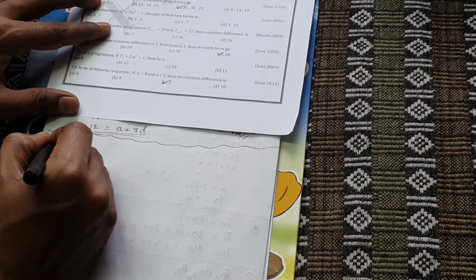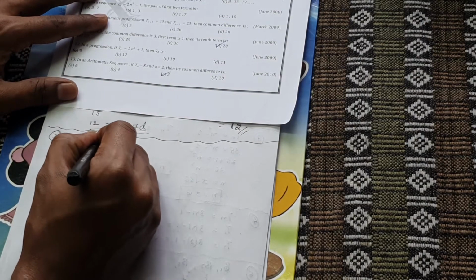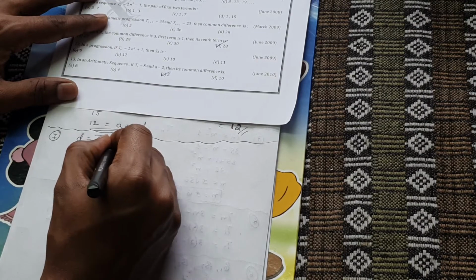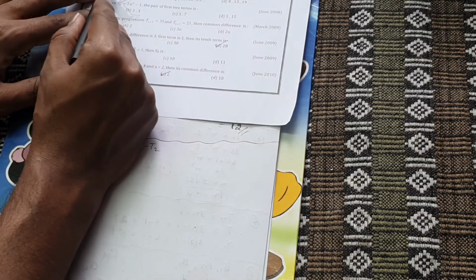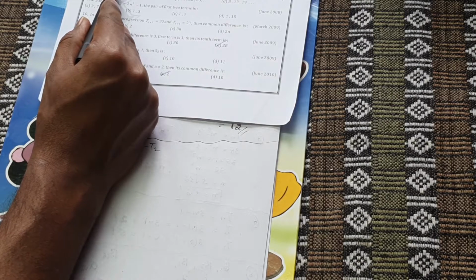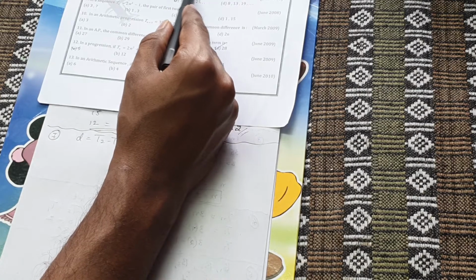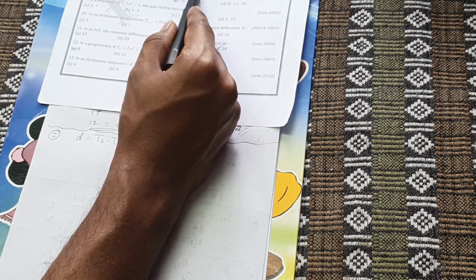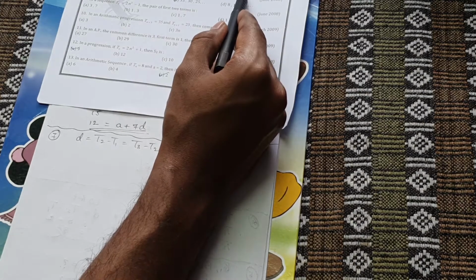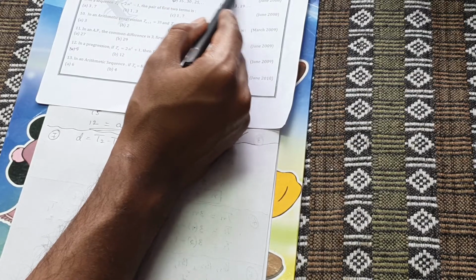Now the 7th question goes like this. We know always d is nothing but T2 minus T1, that is same as T3 minus T2. But I want to find out which are the 2 consecutive terms. Is it Tn minus 5, Tn minus 4, or Tn minus 5, Tn minus 6, or n minus 5 and n? Definitely these are not consecutive terms, because the difference between the terms is you will have 5 terms in between them.